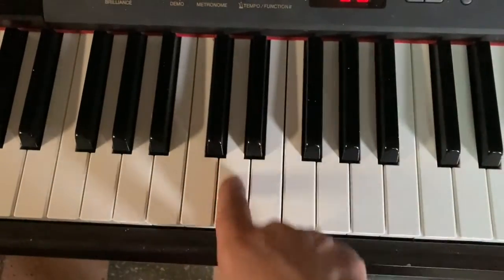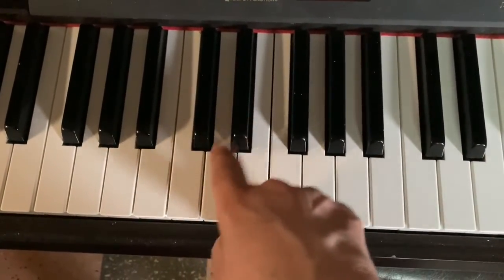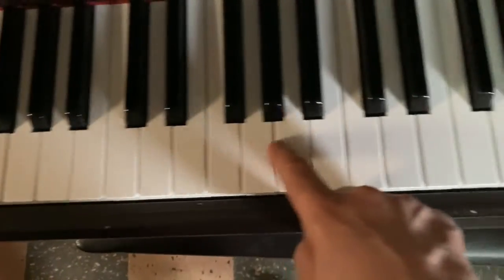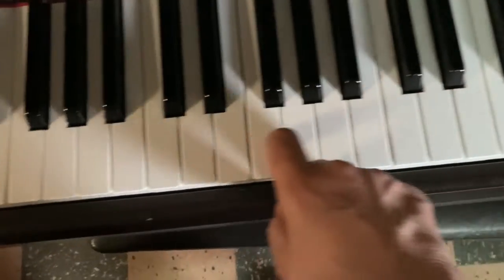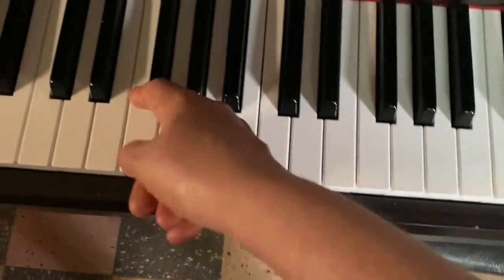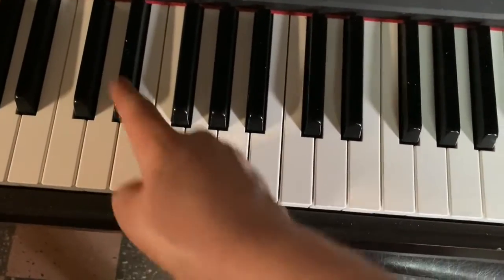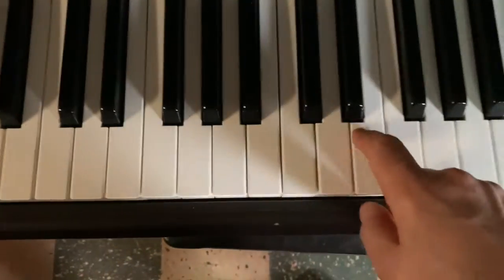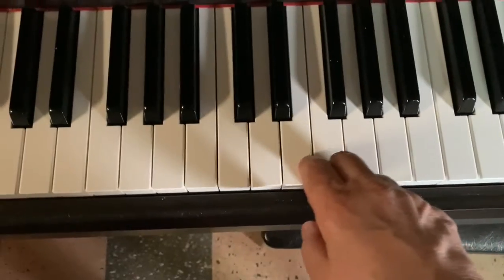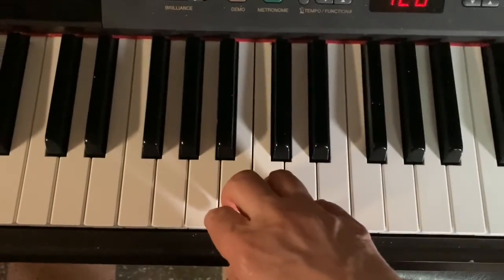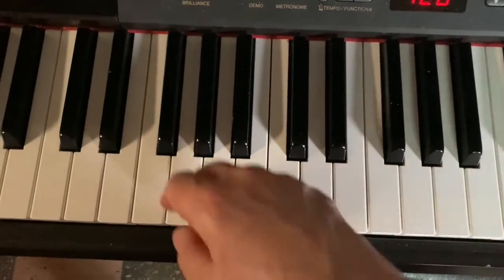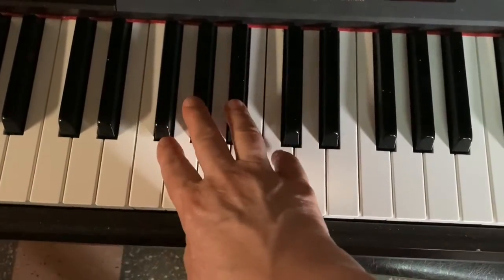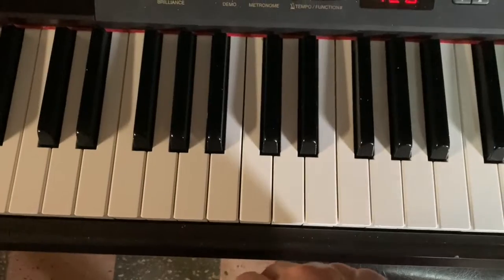The D is in between the 2 black keys. Play all the D's. And the E is to the right of the 2 black keys. Play all the E's. You can learn to recognize the letters of the musical alphabet based on where they are in relationship to the 2 or the 3 black keys.